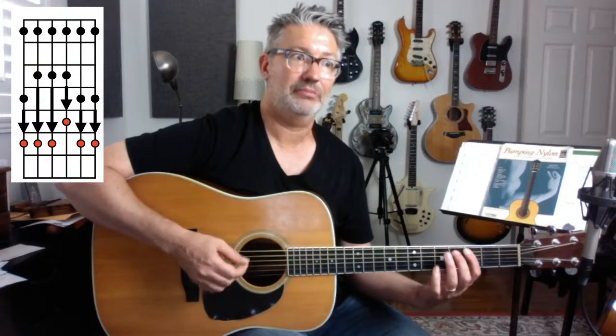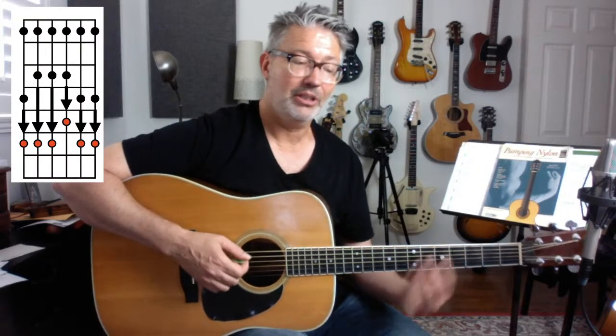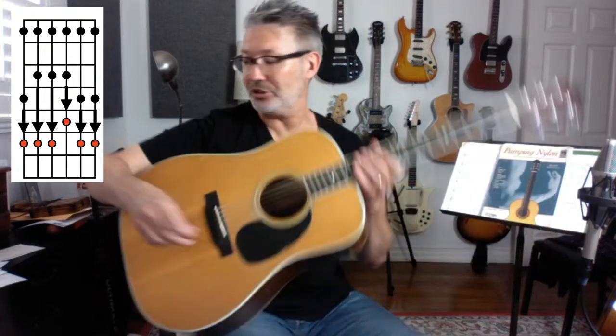George Harrison did a bend on the bottom string. And so, you know, you can bend the lower strings, even on acoustic.